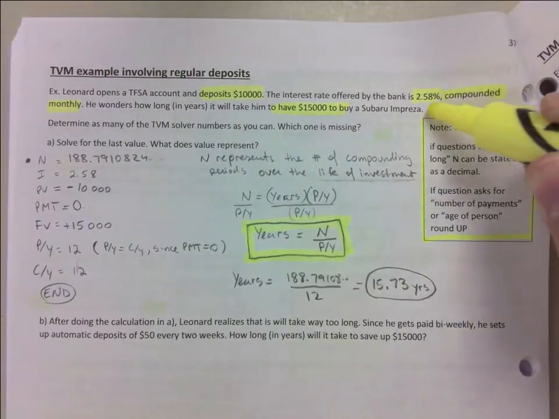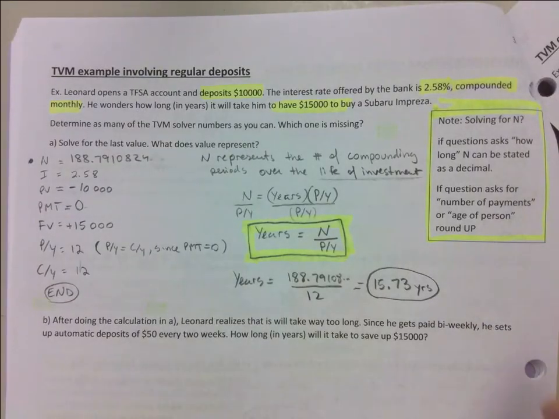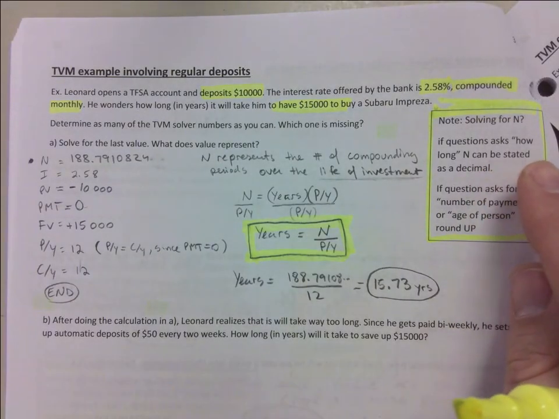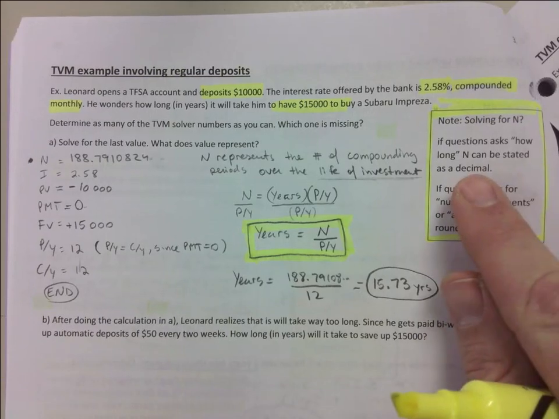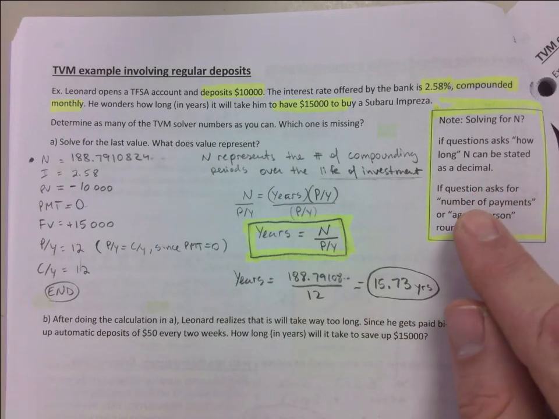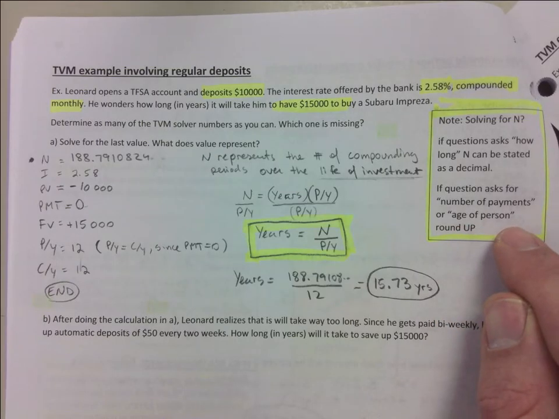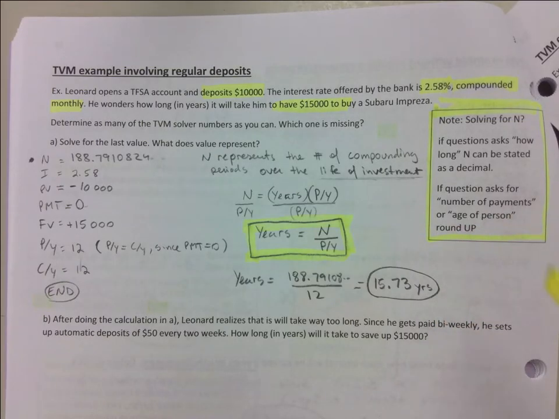Right now, I'm not going to make too much reference to it, but if the question asks how long, N can be stated as a decimal, okay? It could be. Or time. If the question asks for the number of payments or the age of a person, you need to round up.